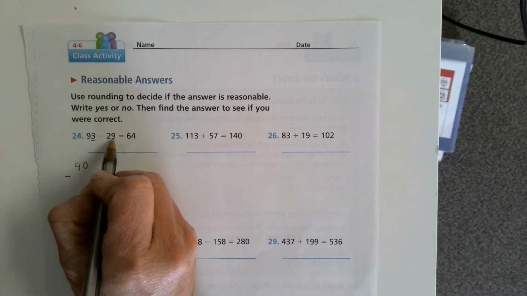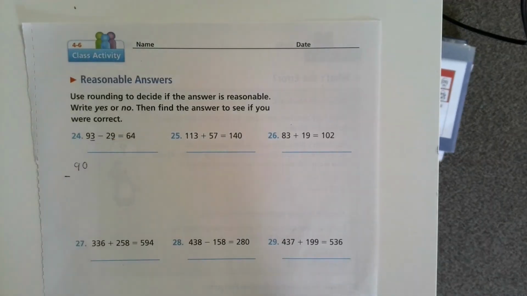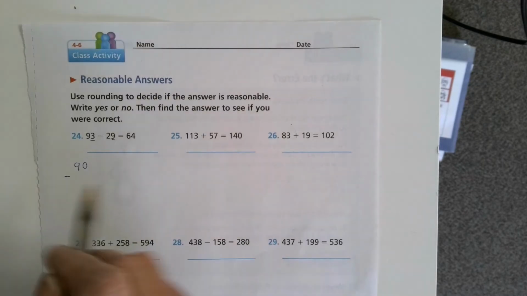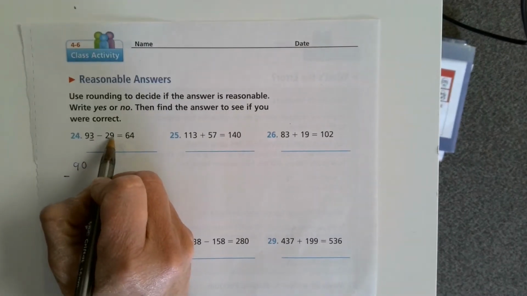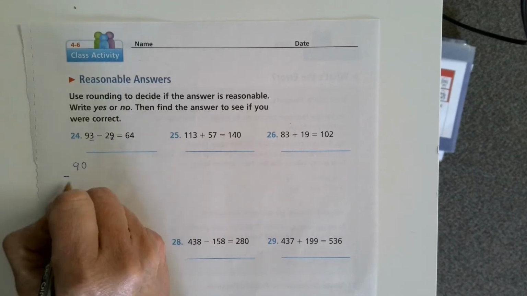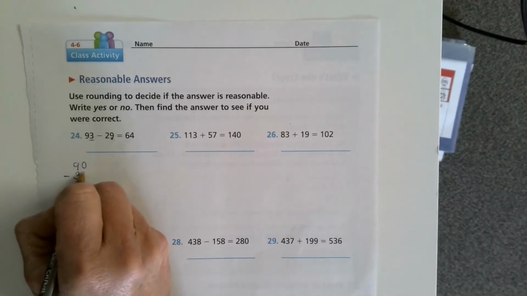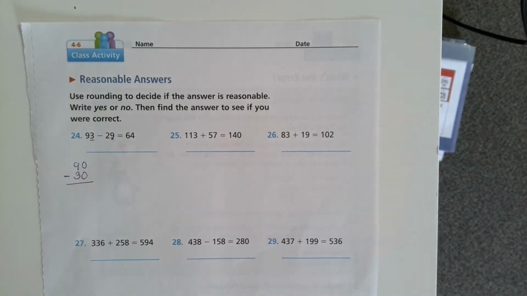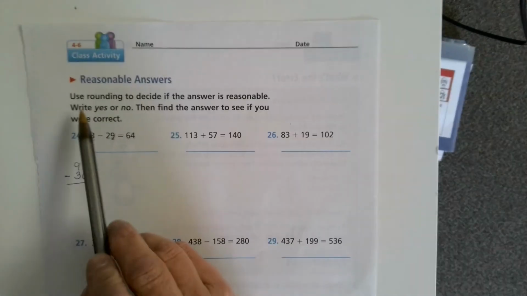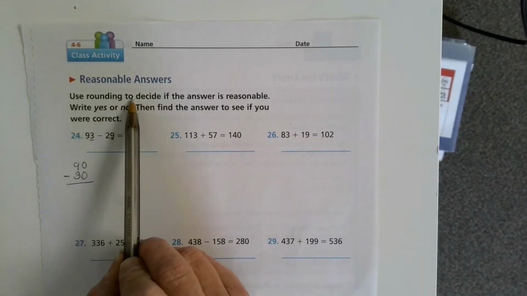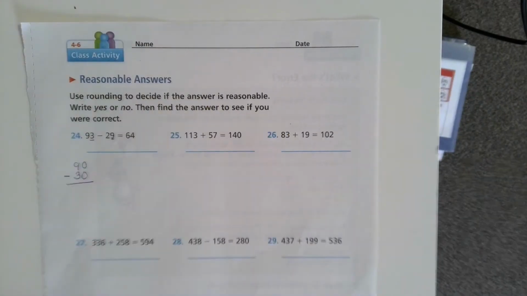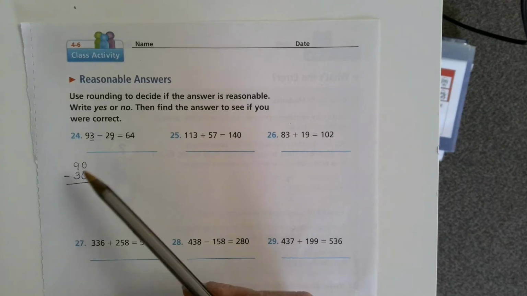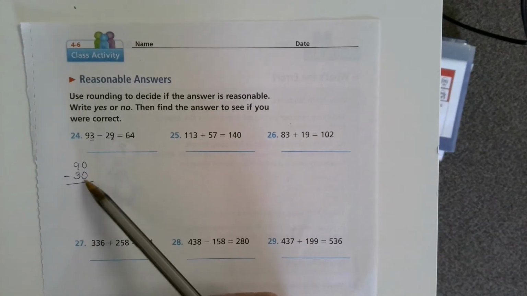So looking at 29, there's a 9 in the ones place. 29 is between 20 and 30, the two tens. 9 is a high number, right? So I'm going to go 5 and above, give it a shove. That's going to round to 30. Now this is going to be my estimate. When it tells you in the directions to use rounding to decide if the answer is reasonable, that's what we want to do. So 90 minus 30.